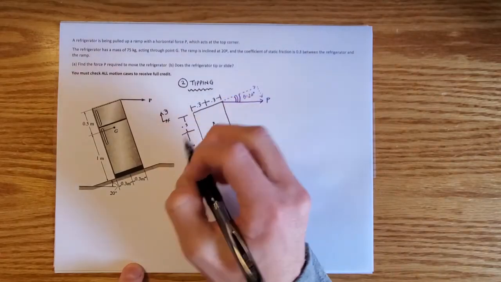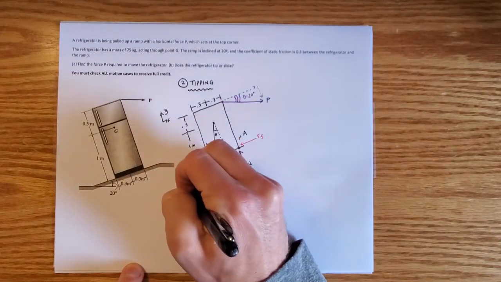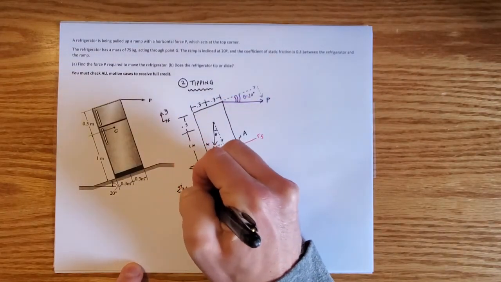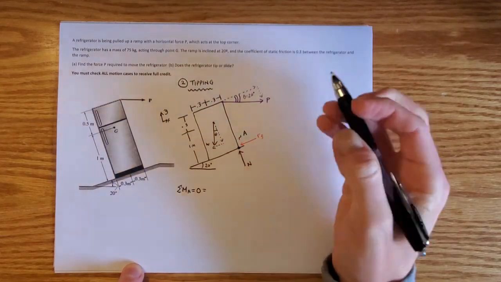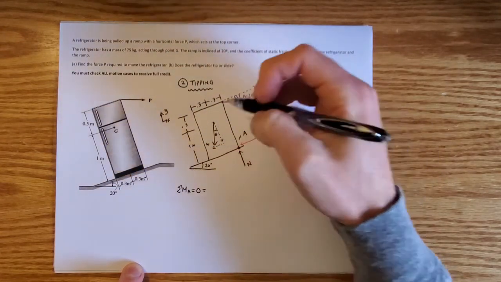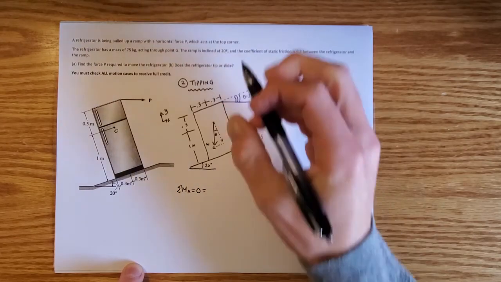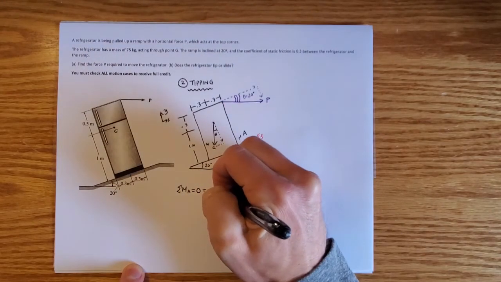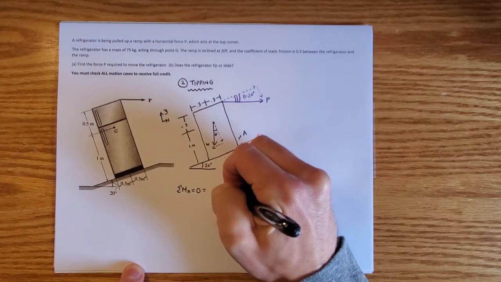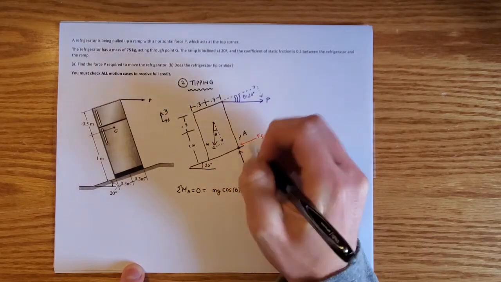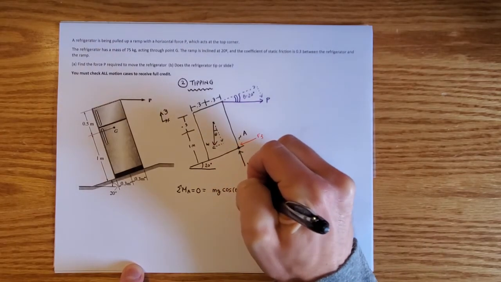So our equation for this problem now becomes that the sum of the moments about point A must sum to equal 0, which is going to give us mg cosine theta, which is this component, times 0.3. That's our first thing that we're going to include. So mg cosine theta times 0.3.